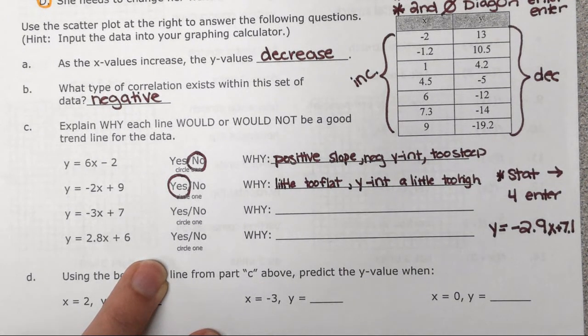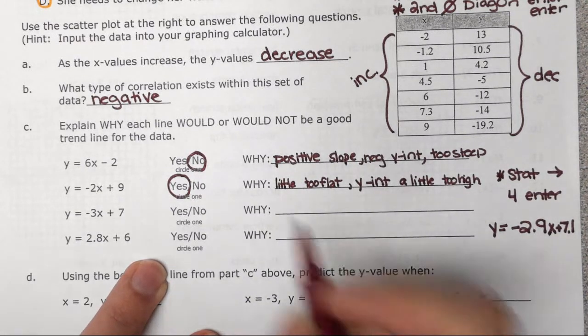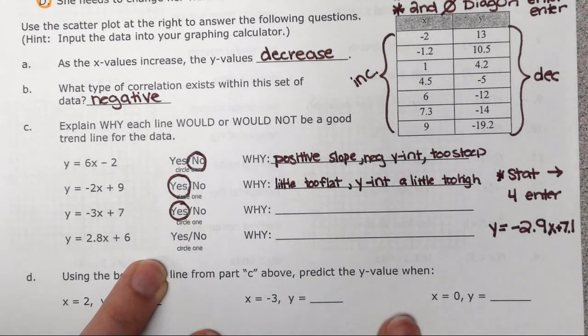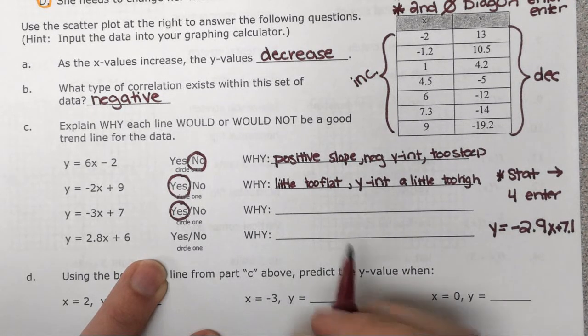Negative 3x plus 7. Okay, we're almost right on point here. If you were to round these to whole numbers, then it's exactly what we need.